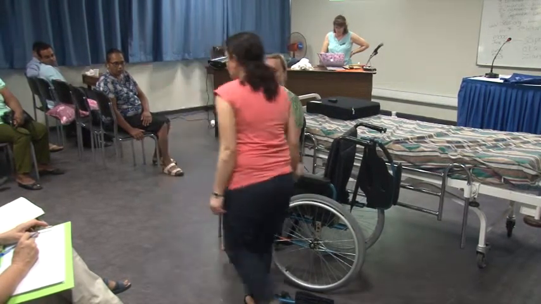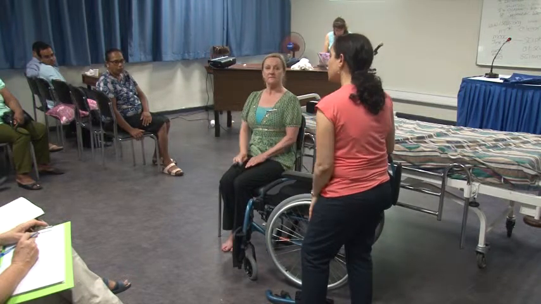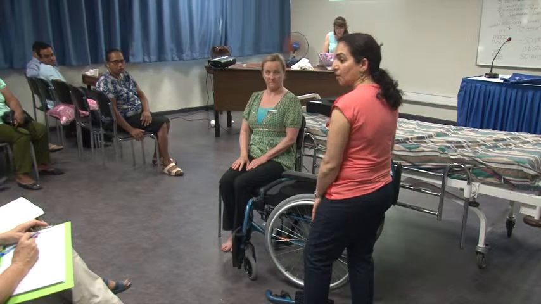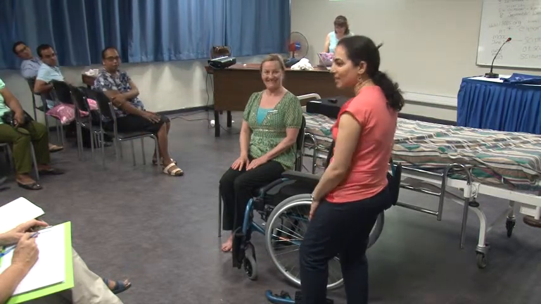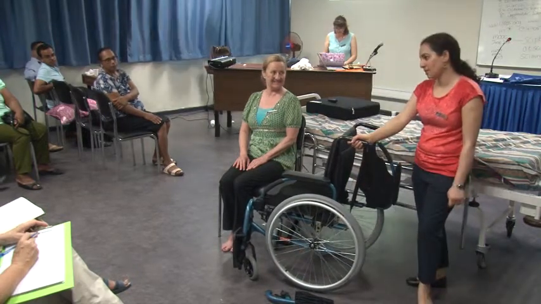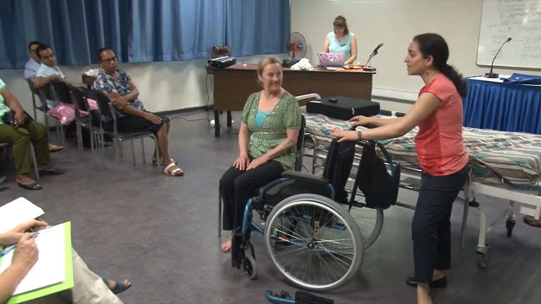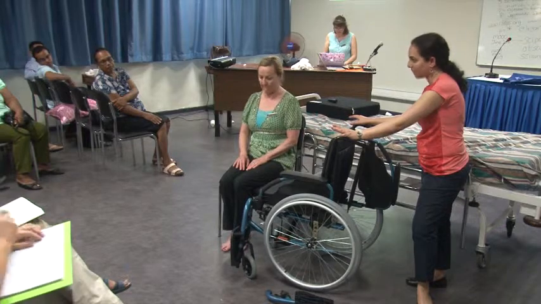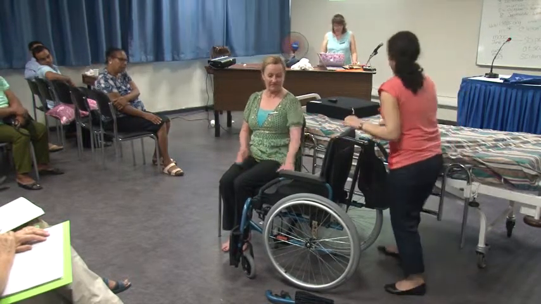Right. What is missing in this? What equipment is missing? Can you think? Slide board. Cushion. A cushion. A cushion is missing. You cannot put a person in a wheelchair without a pressure cushion. Putting a person without a pressure cushion means you are asking for pressure sores, you're inviting pressure sores. Okay? So a wheelchair is incomplete without a cushion.